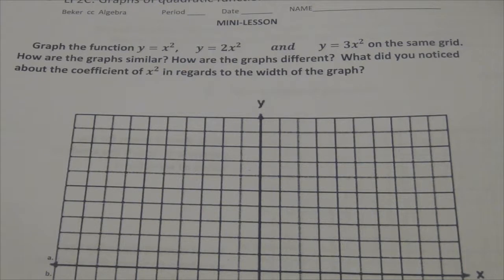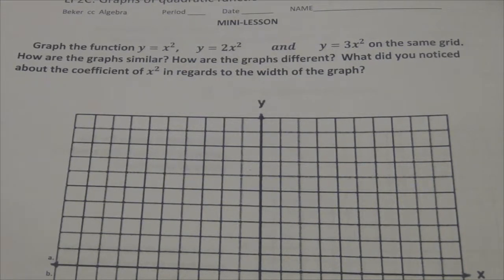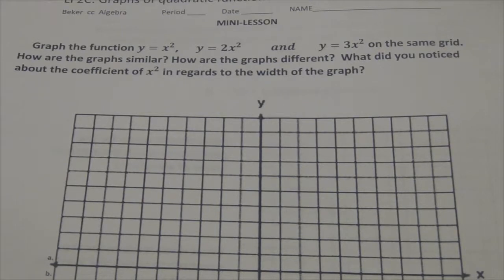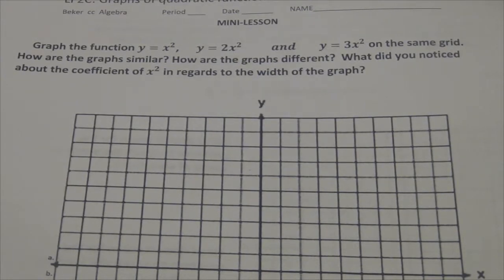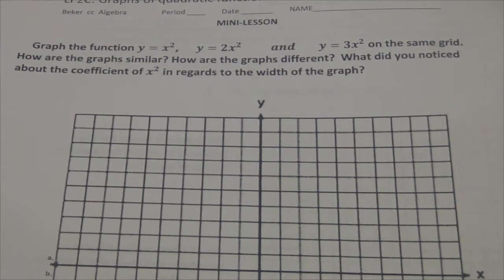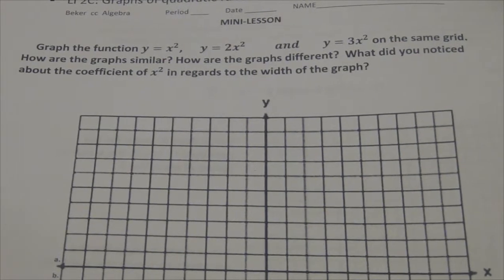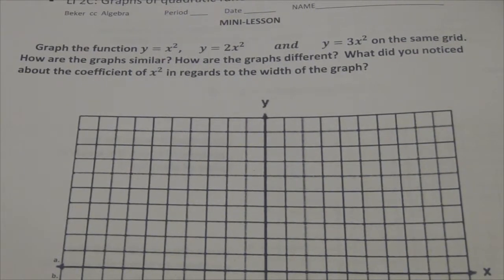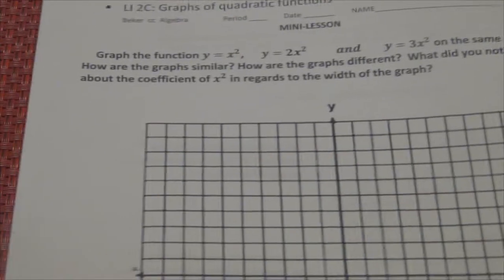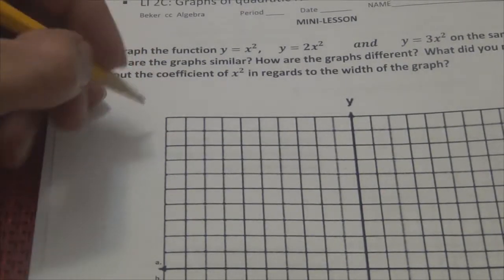I got color pencils, and now let's do this. I'm just using the color pencils so you could actually see the graphs. And this time, remember that we always have to create a table of values. Once you get your calculator, you won't have to create a table of values. All right. So, how do I do this? I have 3 graphs to do. All right, I got it. I'm gonna do it on the side.